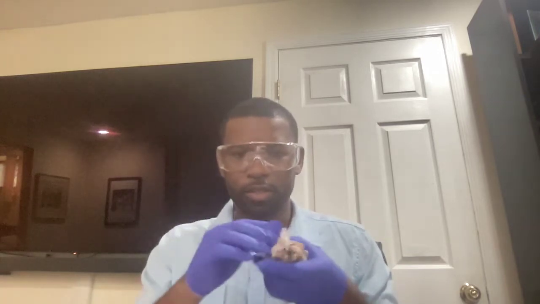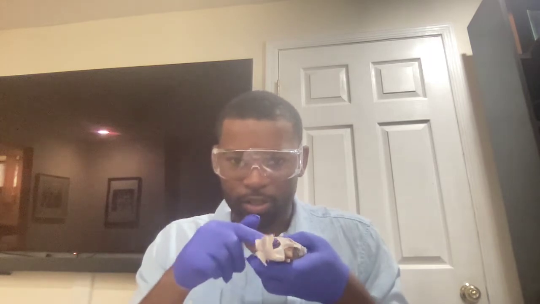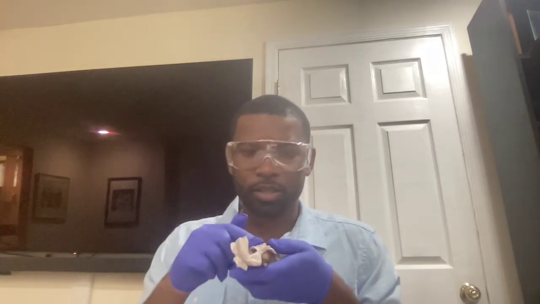So I will be doing a video on the dissection of the sheep brain. The first thing I saw when I did this dissection were these layers, this outer covering. This is called the meninges. The meninges covers the entire brain, and then the outermost layer is the dura mater. So that's what you can see right here.